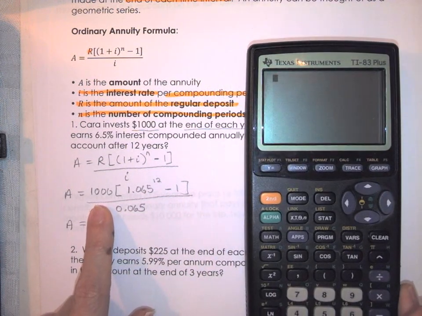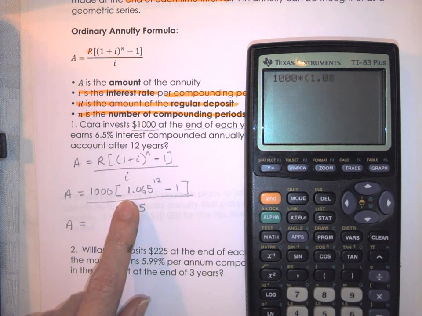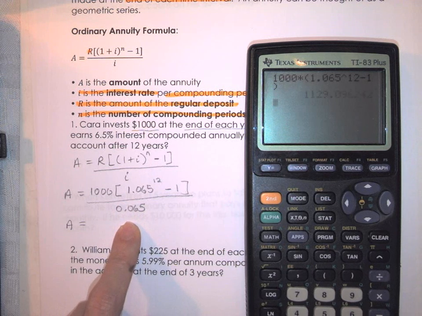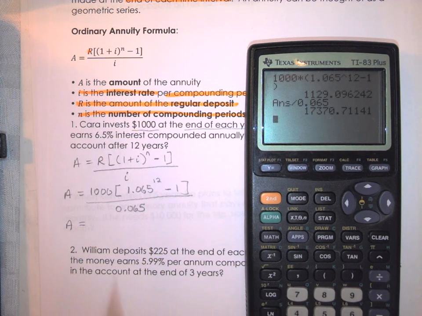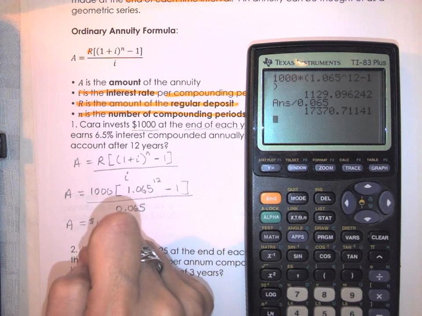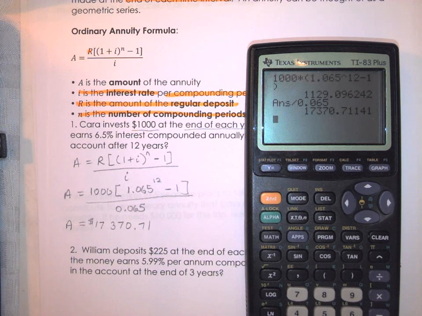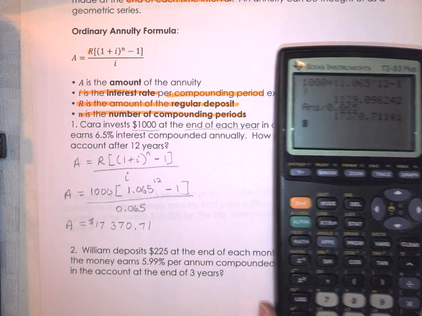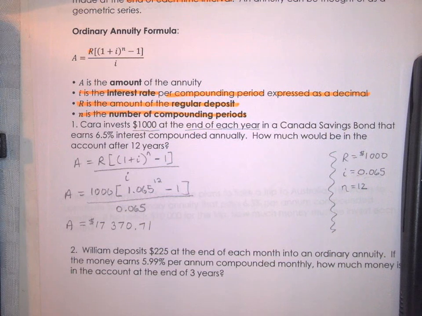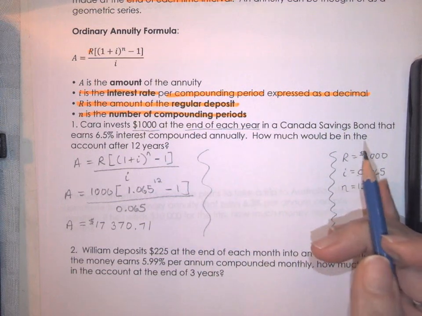So I'm going to go 1,000 times bracket 1.065 to the power of 12 minus 1 closing bracket, and then I usually press equals or enter, in this case equals, and then I divide by 0.065, and that gives me $17,370.71.